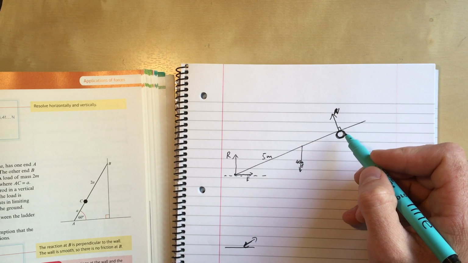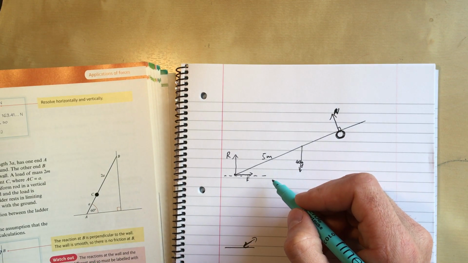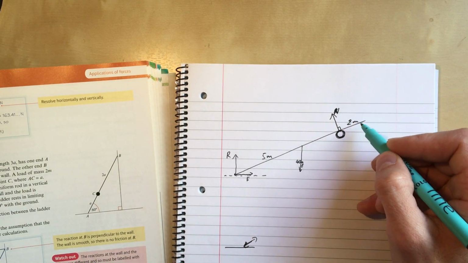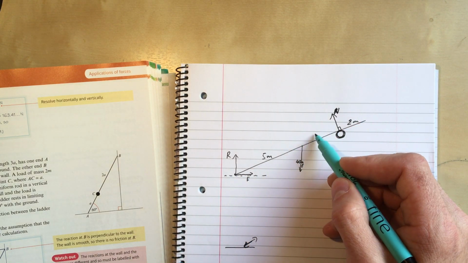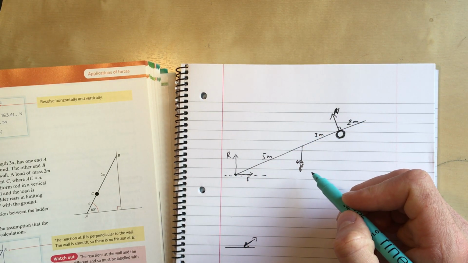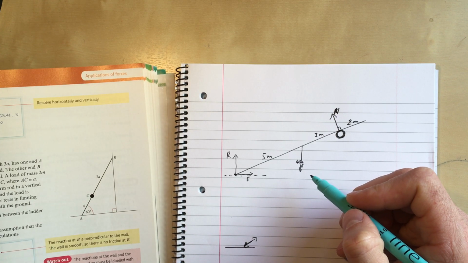The rod rests on a smooth peg, where A to C is 8 meters, so that means we've got 2 meters here. Remember, this whole thing is 10 meters long, so 5 meters to the middle, 2 meters there, so this bit must be 3 meters. The rod is in limiting equilibrium at an angle of 15 degrees.